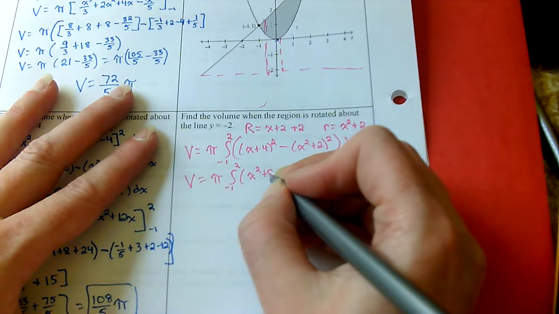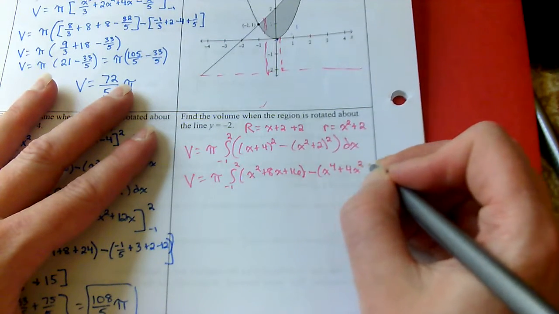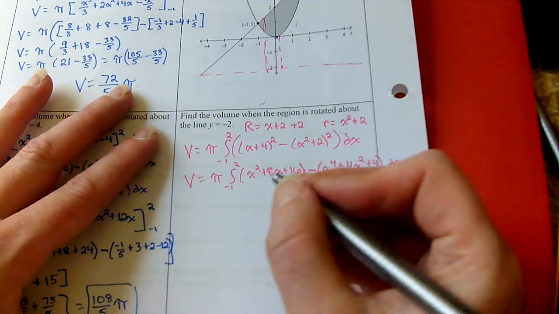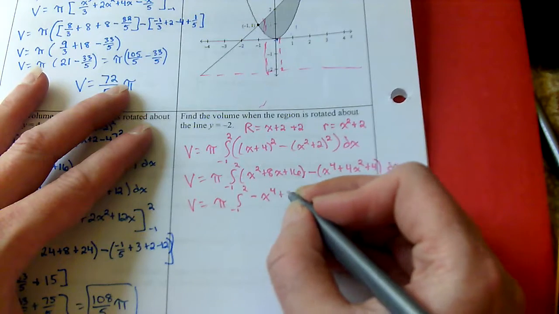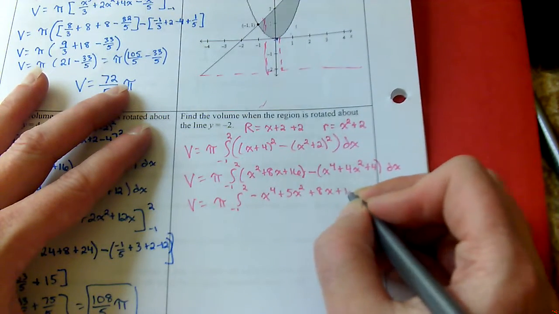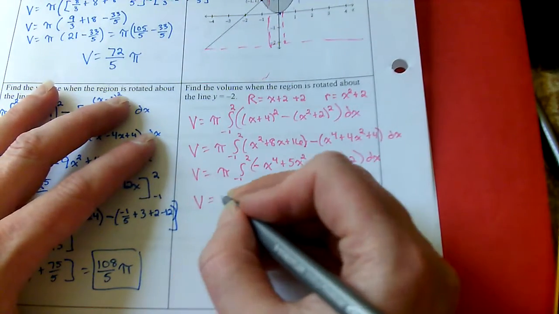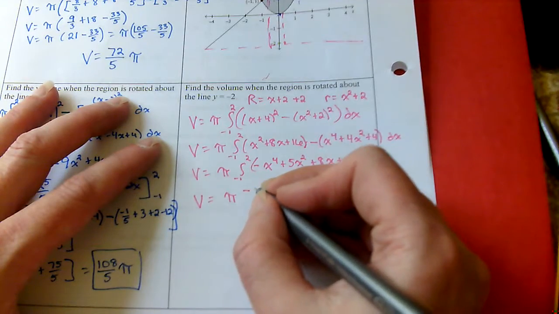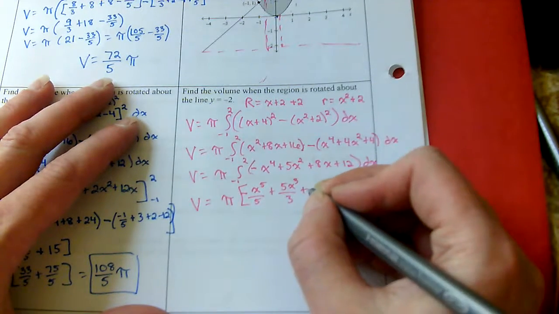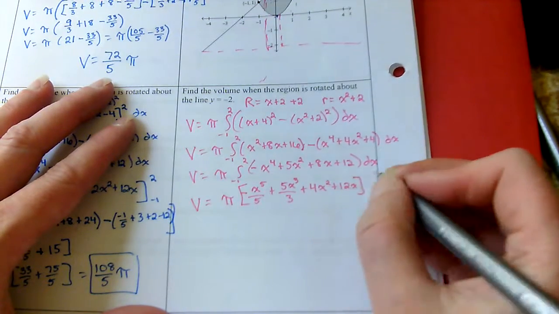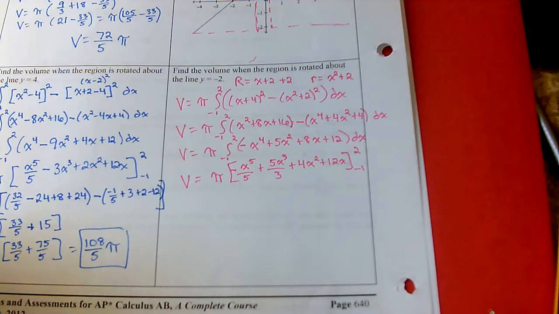So this turns into x squared plus 8x plus 16 minus x to the 4th plus 4x squared plus 4. Clean it up a little bit. And we get -x to the 4th plus 5x squared plus 8x plus 12 dx. Remember, you can always pause here and see if you get the same integral. Which I highly suggest. Don't just sit here and copy from the video. Pause it, try it, see if you get the same answer.